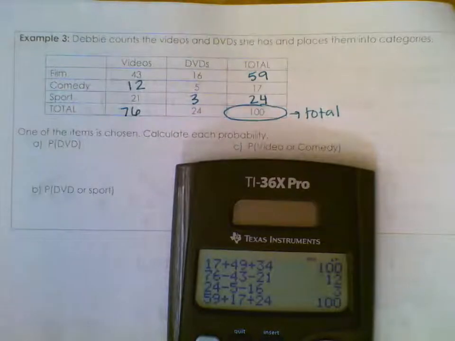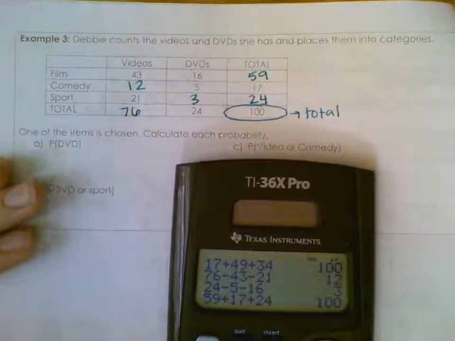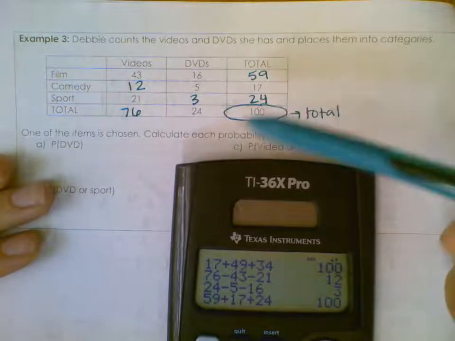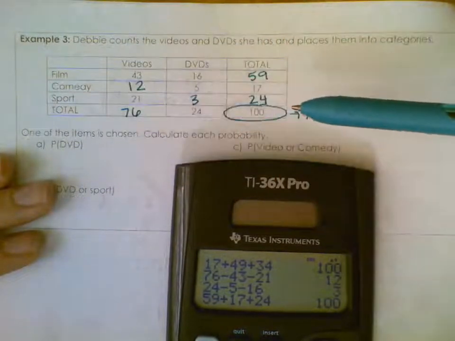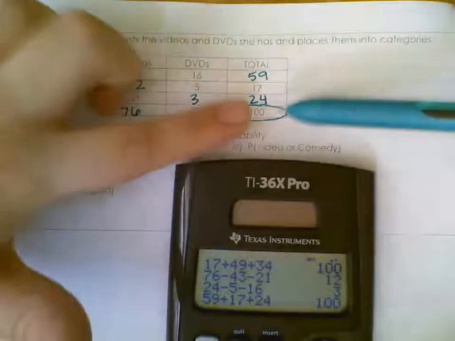So you should always be able to check yourself with these numbers. That way you don't accidentally mess up the rest of the problems just because you filled in the table wrong. Make sure all the columns add up correctly, all the rows add up correctly, and that your grand total is adding up to what it's supposed to be.